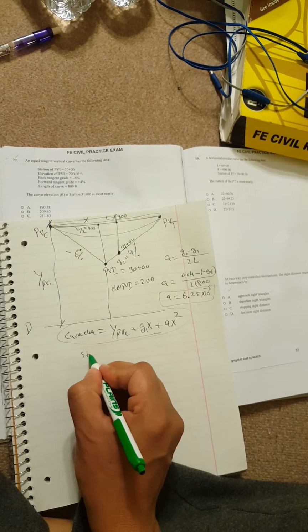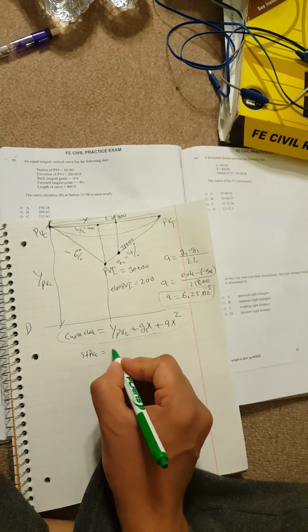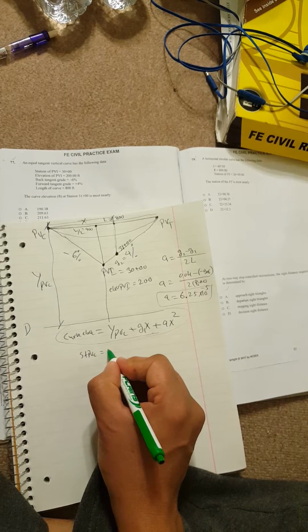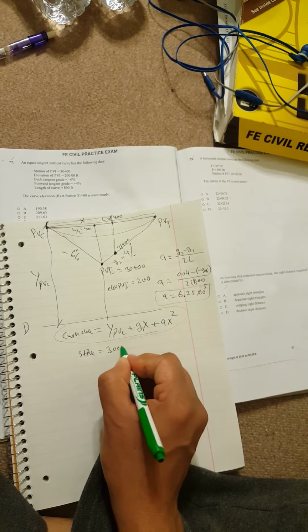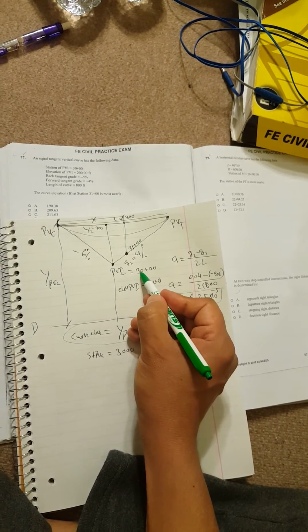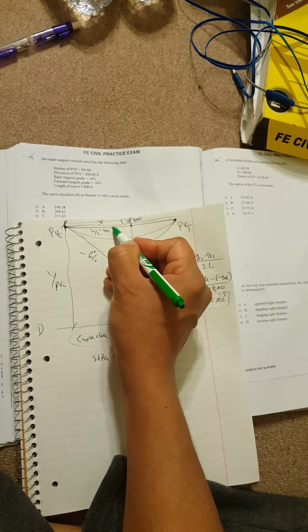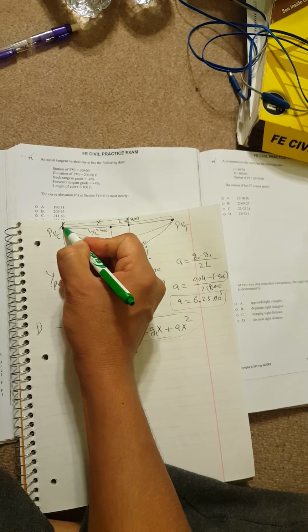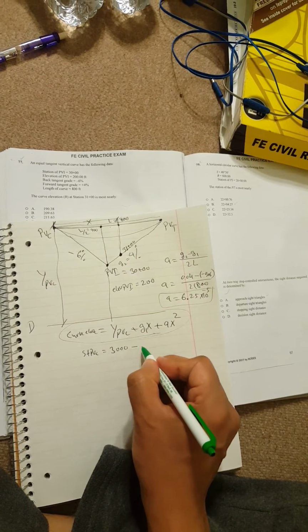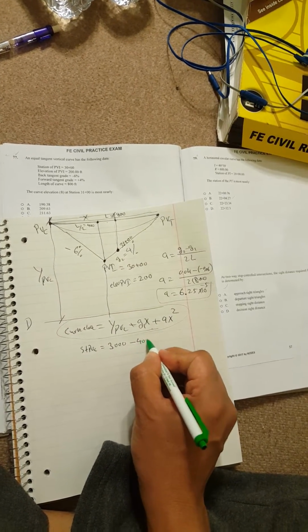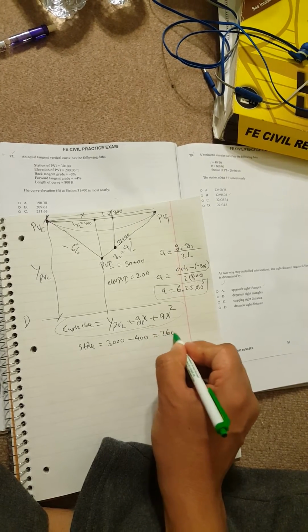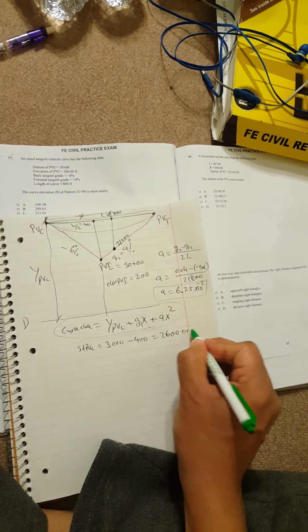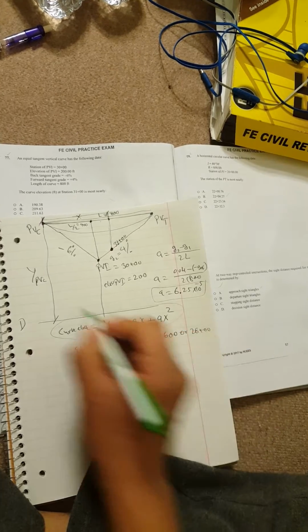So the station of PVC, if we find it, it is 30,000, which is the station of PVI. If we minus 400 from it, we will find the station of PVC. So we got 26 plus 00.